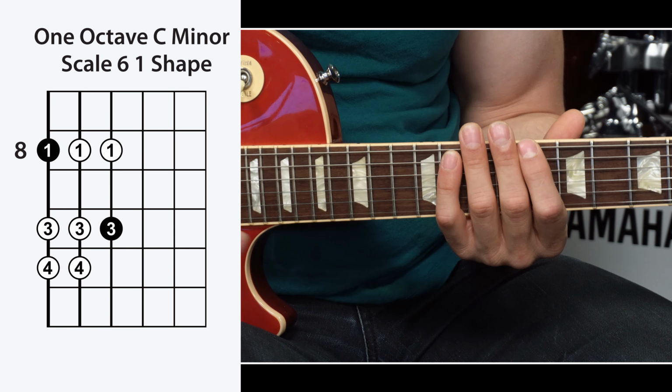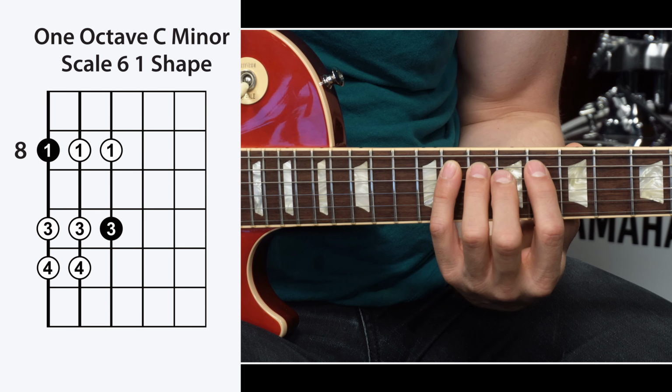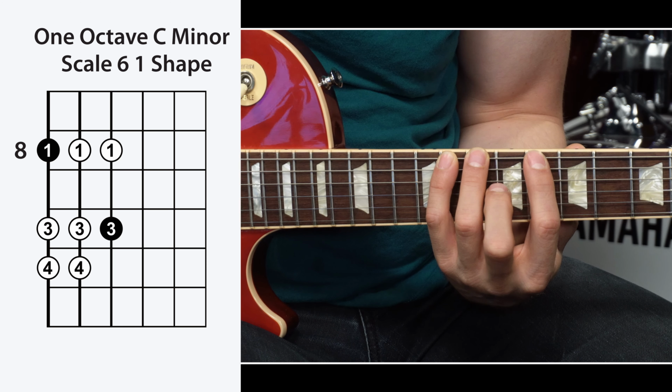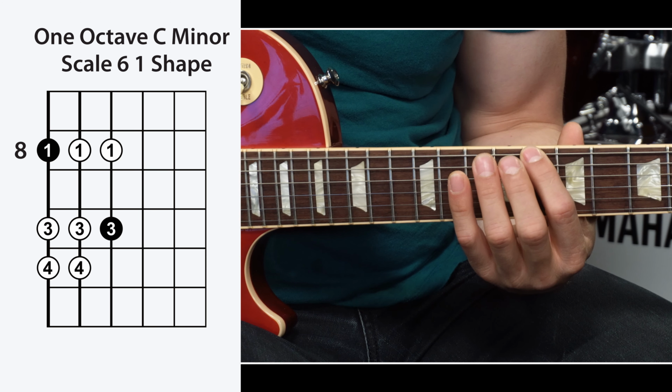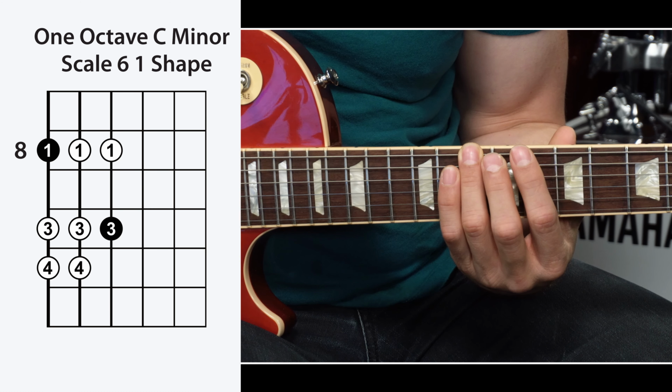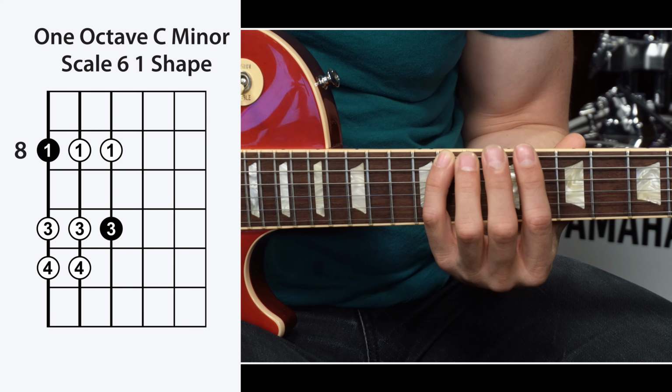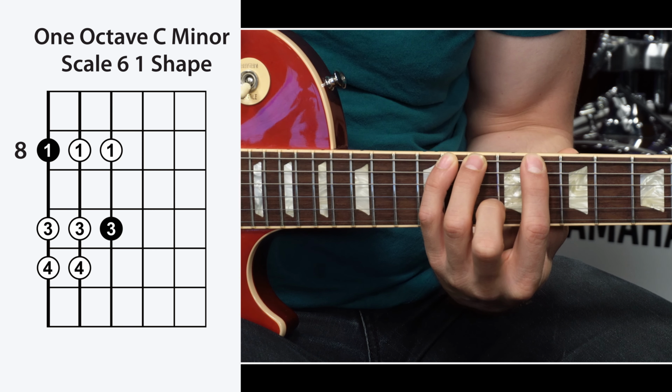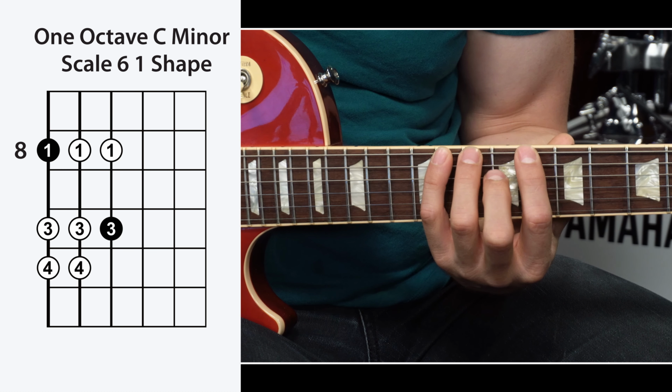And this is a pretty easy shape. It's only 7 notes, and the pattern on the E and A strings are the exact same, so it's really easy to memorize quickly. So, 1st finger, 8th fret, 3rd finger, 10th, 4th finger, 11th. And that's your basic shape you're going to use for most of this scale.